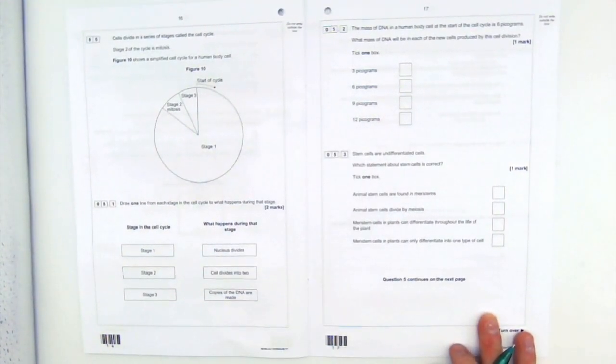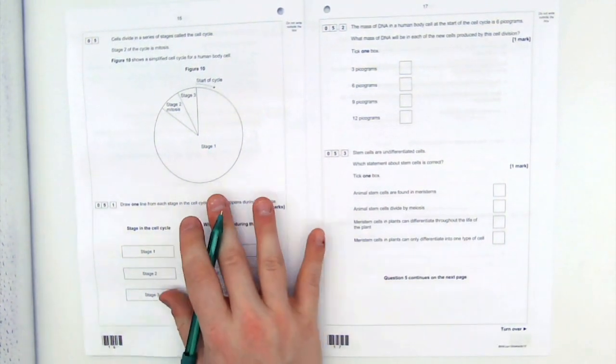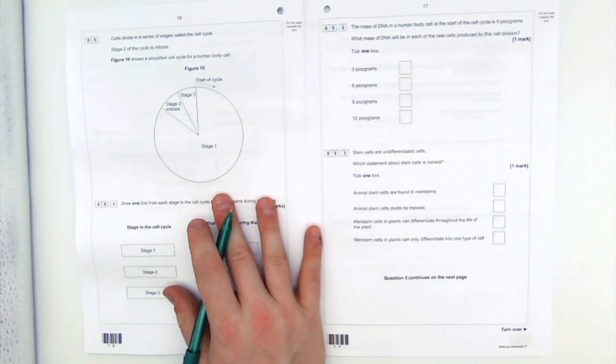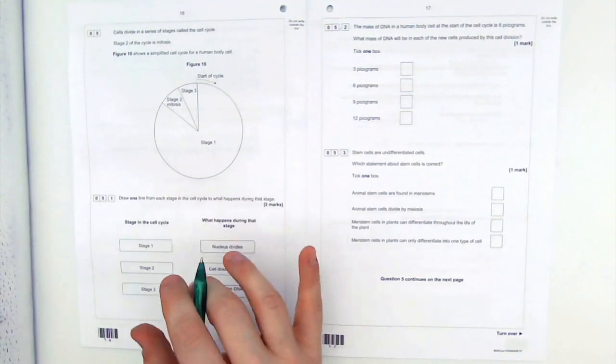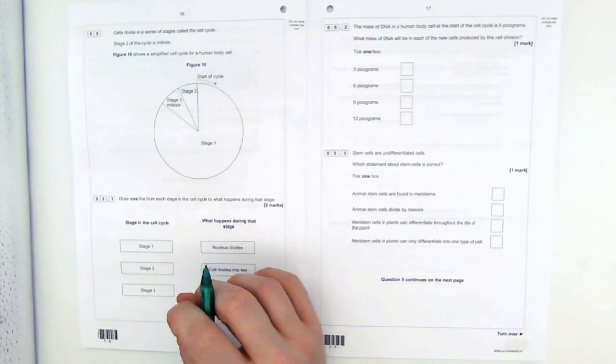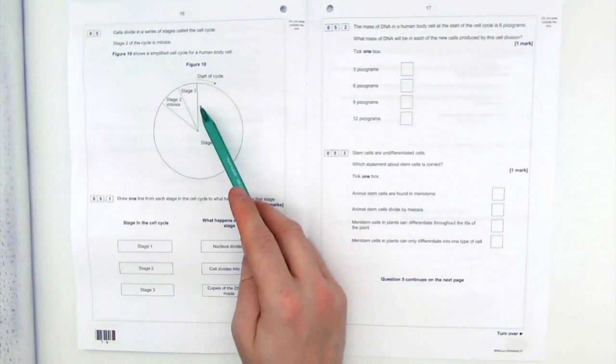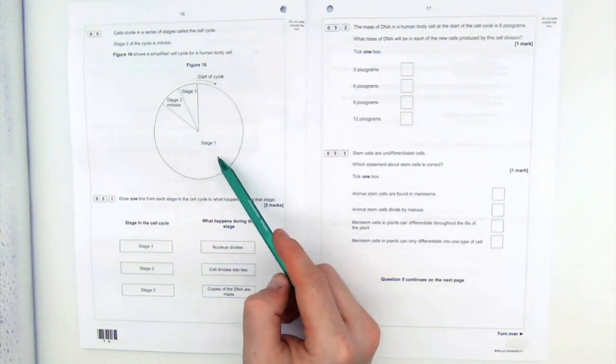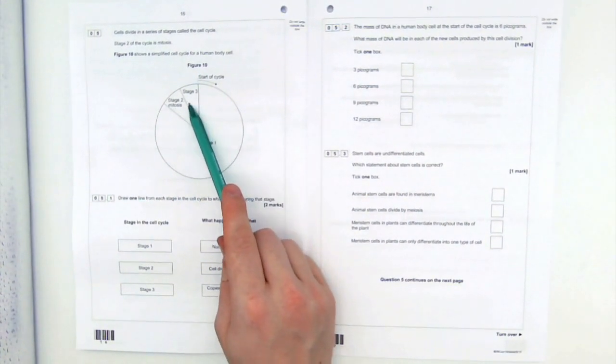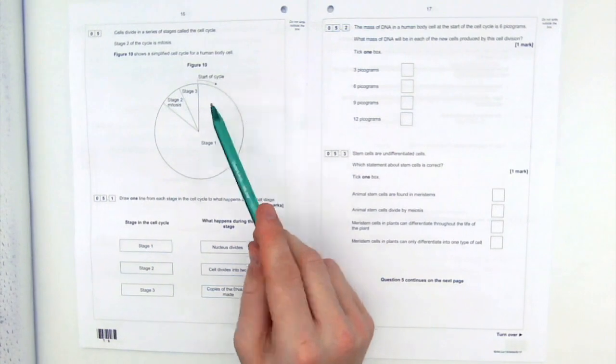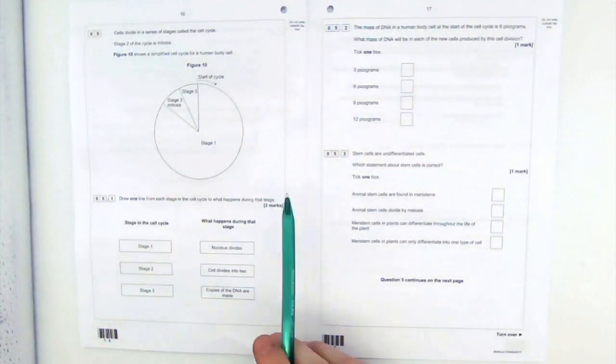Okay, question 5. Cells divide in a series of stages called the cell cycle. Stage 2 of the cycle is mitosis. Figure 10 shows a simplified cell cycle for a human body cell. So you've got stage 1, stage 2 mitosis, stage 3, and then background. Okay, so you're going round and round and round. Draw one line from each stage in the cell cycle to what happens during that stage.